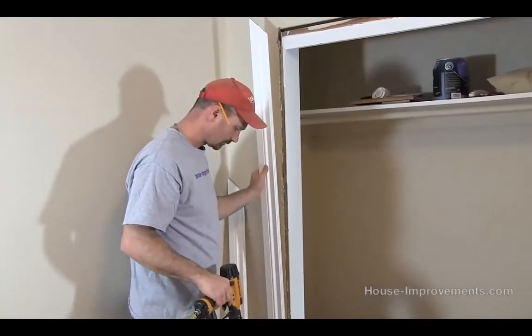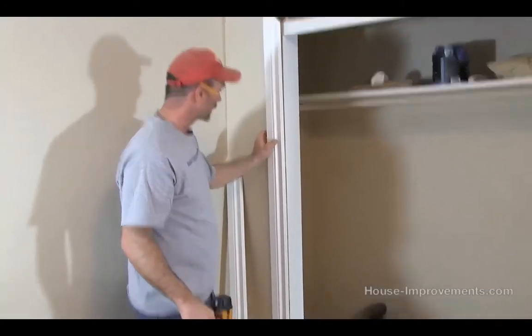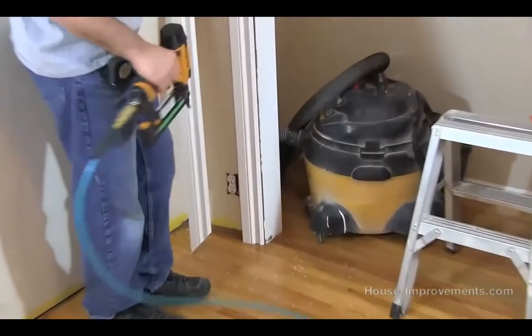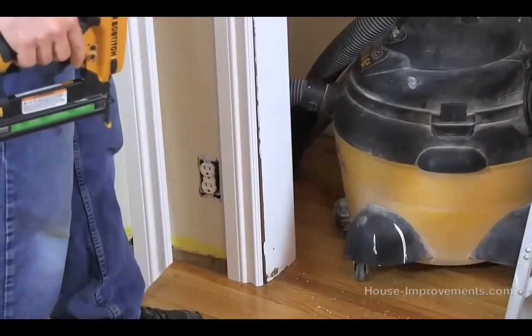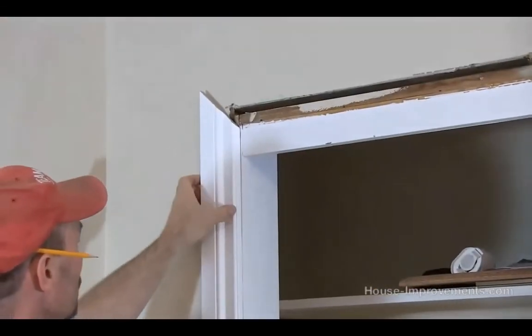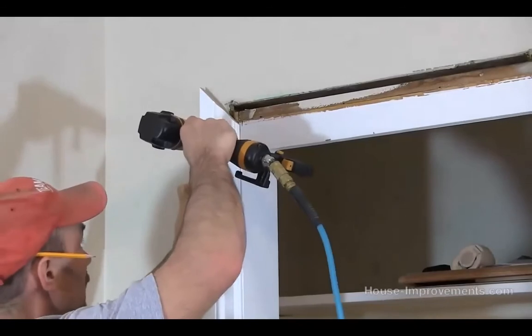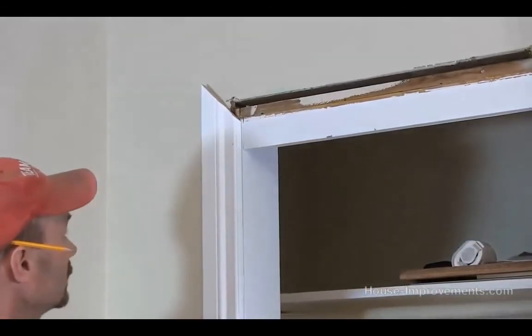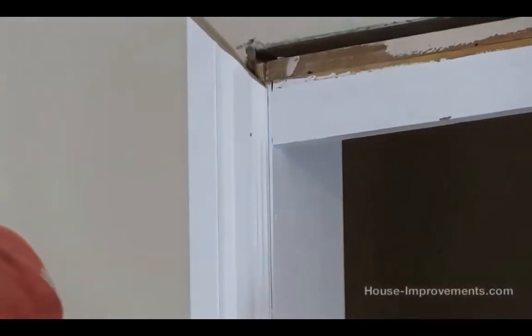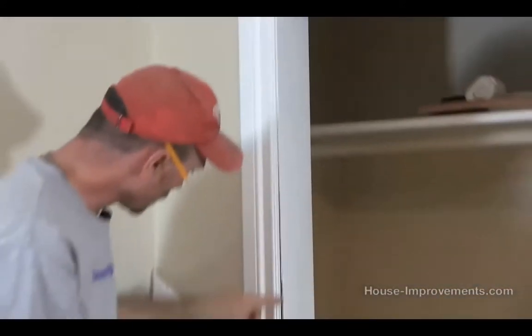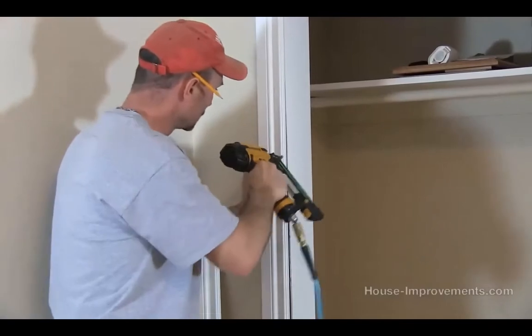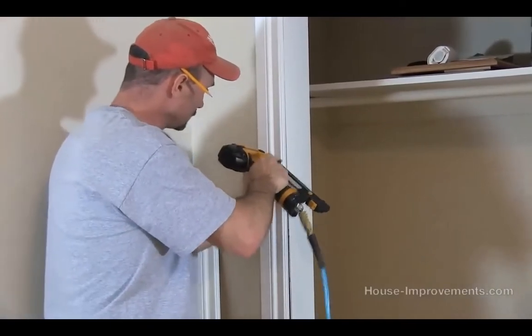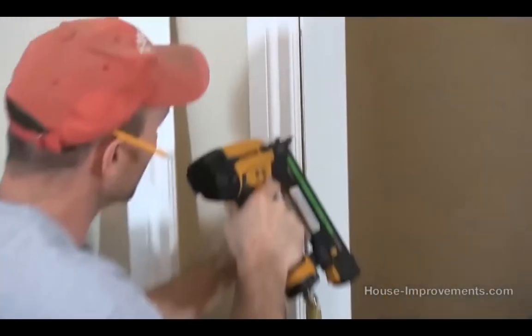So pretty simple. Just sit this right down on the floor, lining it up with the pencil mark that you had down there. Slide the top over, line it up with the pencil mark you had up here. Put a nail in about 2 inches down. Okay, so that's basically going to hold that standing there. Now just work your way along, looking for the pencil marks that you had, placing a nail at or near each one.